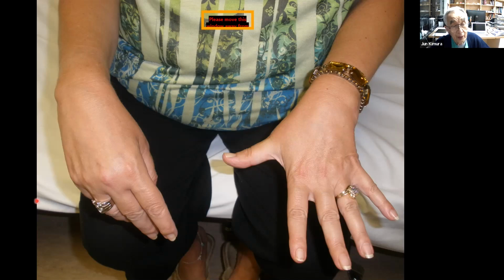So extensor carpi radialis is intact, and when you have a normal extensor carpi radialis and weak extensor carpi ulnaris, on attempting dorsiflexion, the hand deviates to the radial side. So by just looking at it, you know this is the posterior interosseous nerve. That's why history and physical is important.